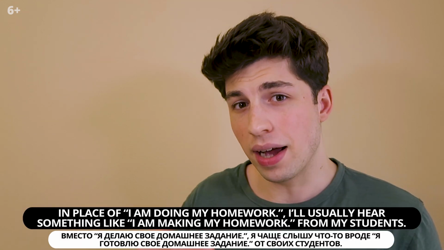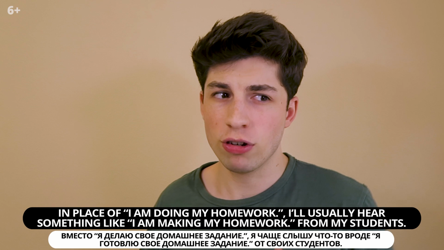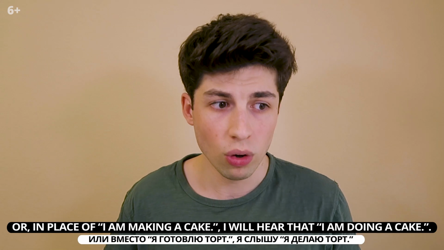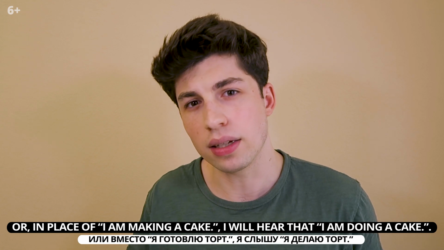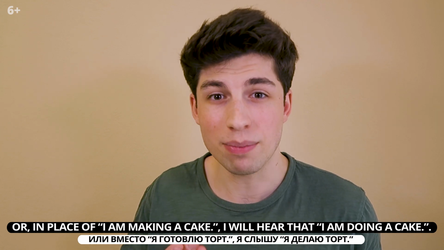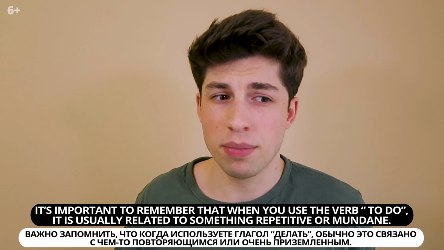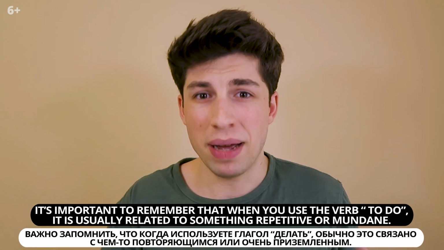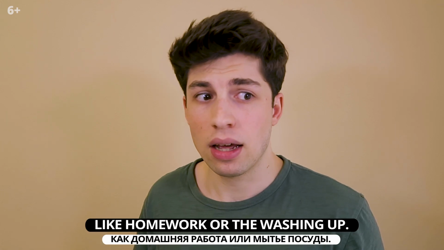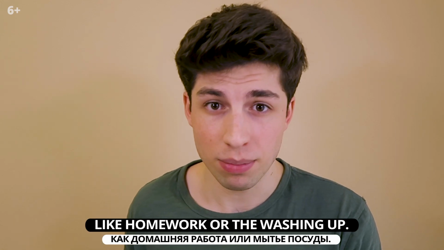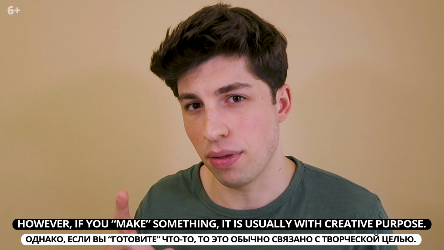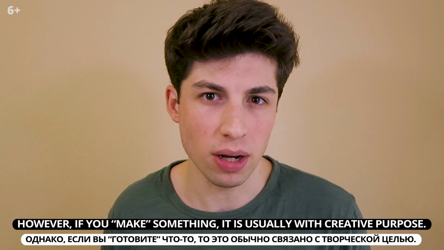In place of I am doing my homework, I usually hear something like I am making my homework from my students. Or in place of I am making a cake, I will hear I am doing a cake. It's important to remember that when we use the verb to do, it's usually related to something repetitive or mundane, like homework or the washing up. Do. However, if you make something, it's usually with creative purpose.